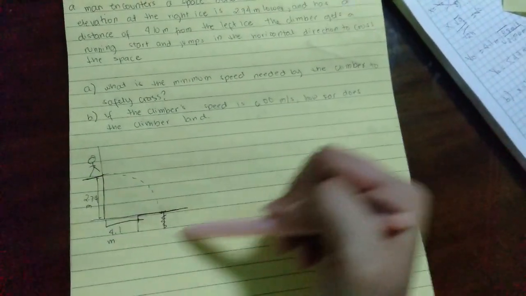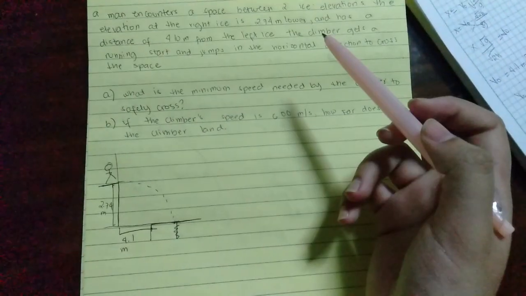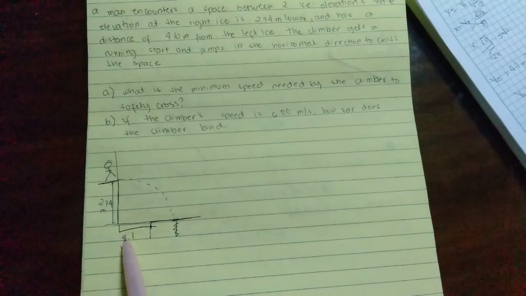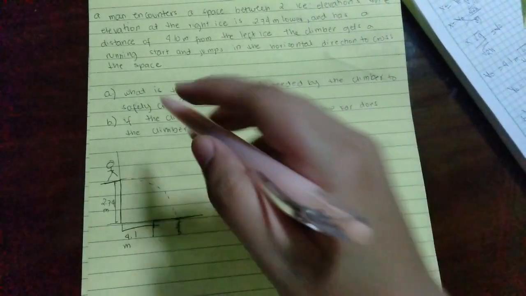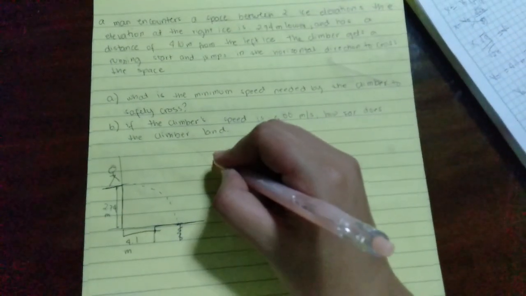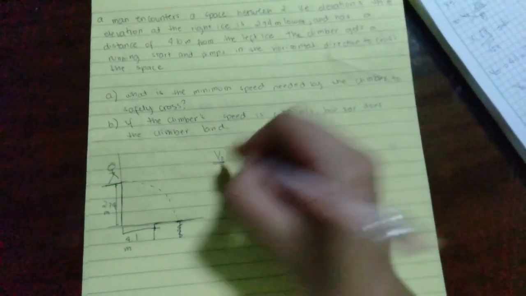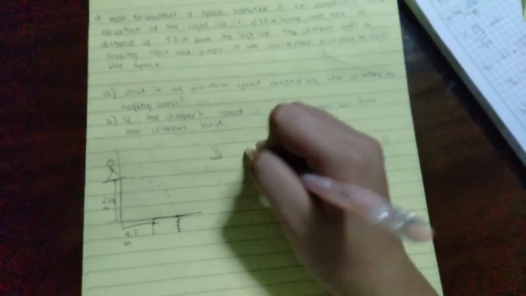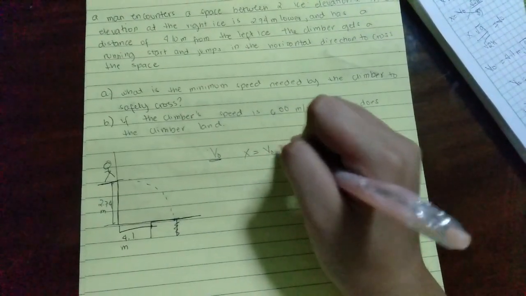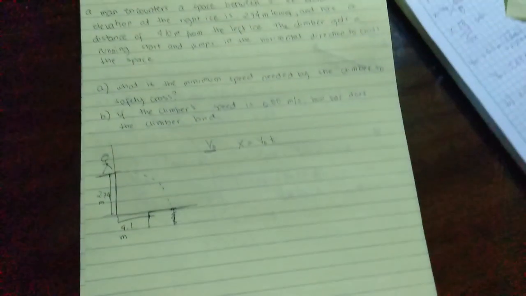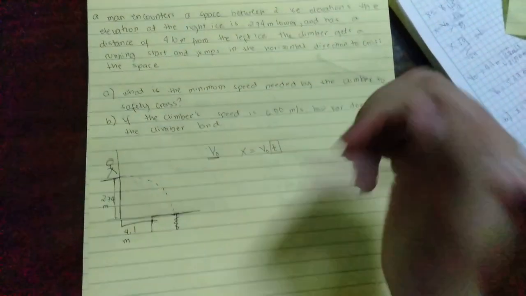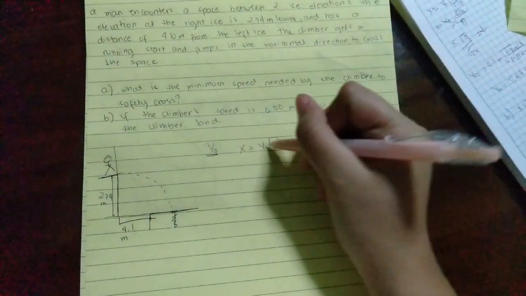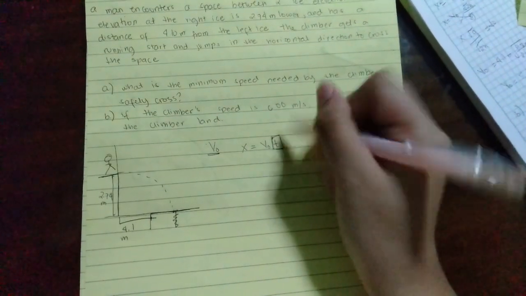So here is a drawn figure for the problem. So sa A, ang hinahanap ay yung minimum velocity. For this, we can use the formula x is equal to initial velocity times t. But wala tayo ng t. So kailangan natin mag-derive ng formula para makuha yung t.